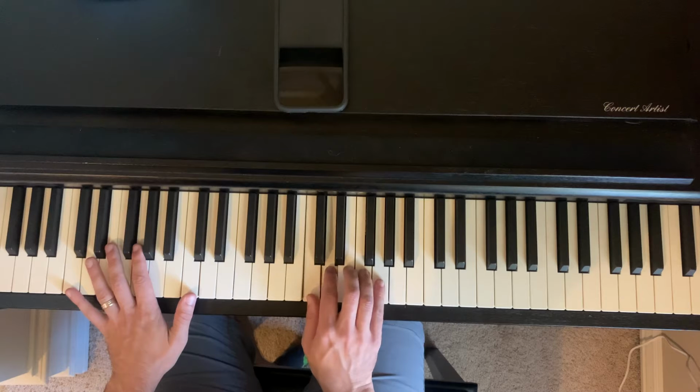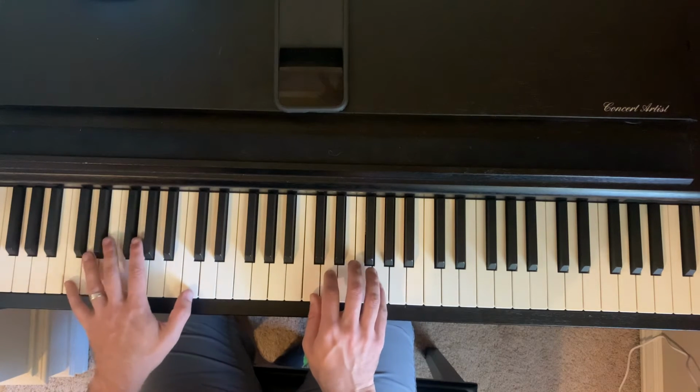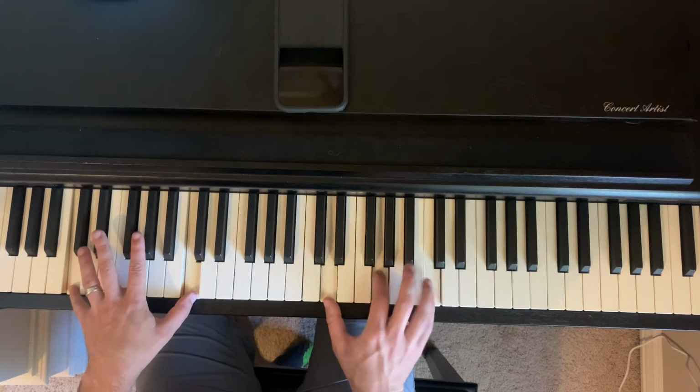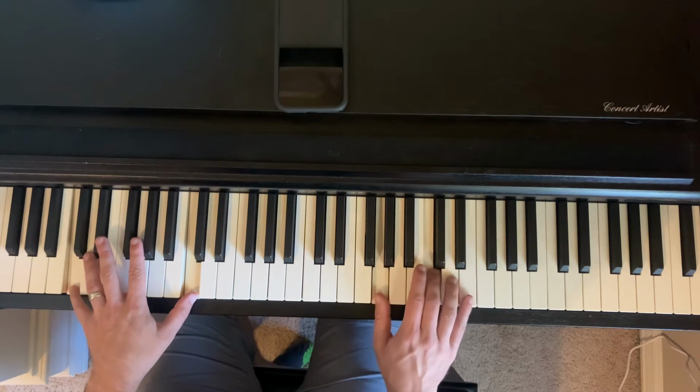So if you've got a 1, 2, 5, invert it down like this: 1, 2, 5, 2, 5, 1, 5, 1, 2.